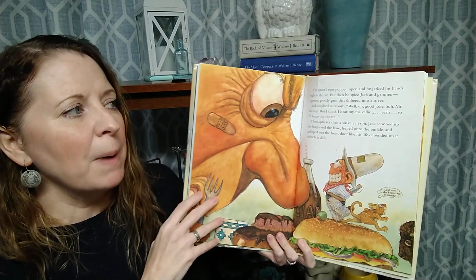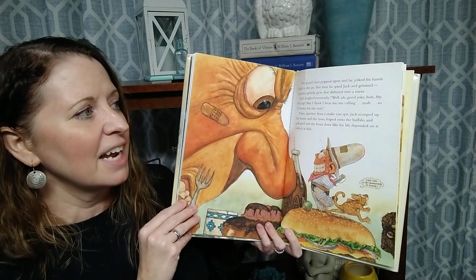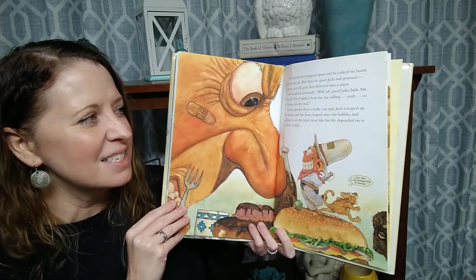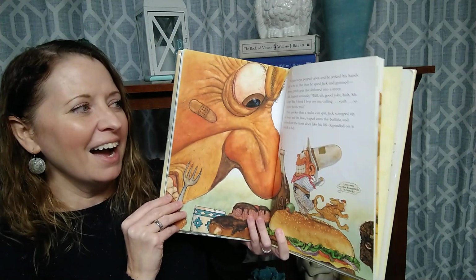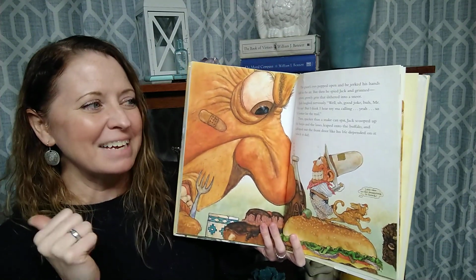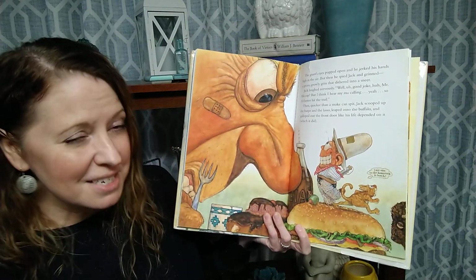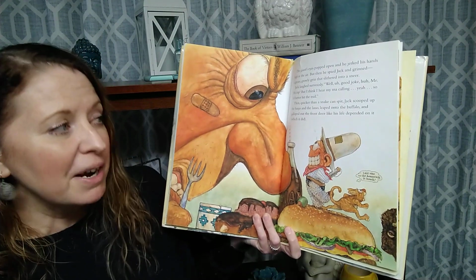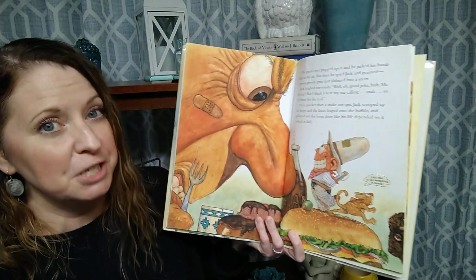The giant's eyes popped open and he jerked his hands high in the air. But then he spied Jack and grinned, a greasy, growly grin that slithered into a sneer. Jack laughed nervously. "Well, good joke, huh, Mr. Hiccup? But I think I hear my ma calling. Yeah, I better hit the trail." But then, quicker than a snake can spit, Jack scooped up the banjo and the lasso, leapt onto the buffalo, and galloped out the front door like his life depended on it, which it did.